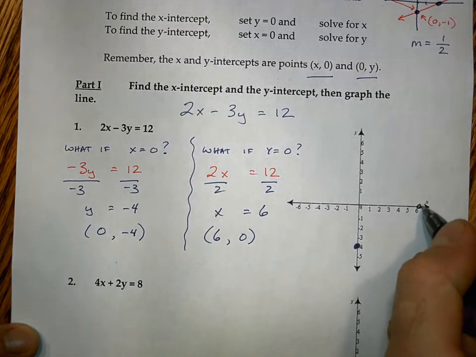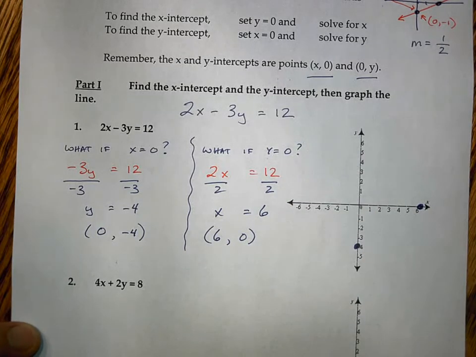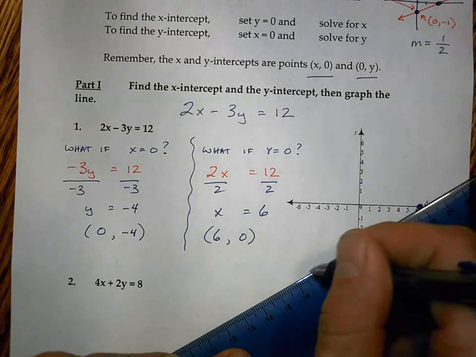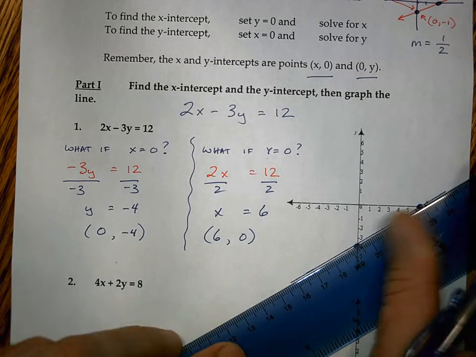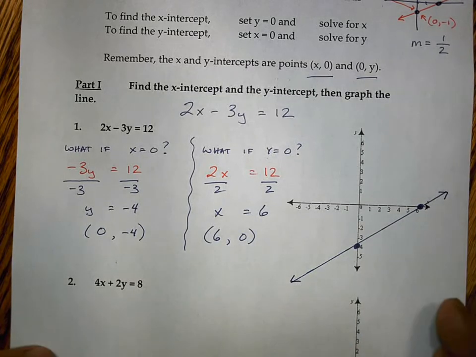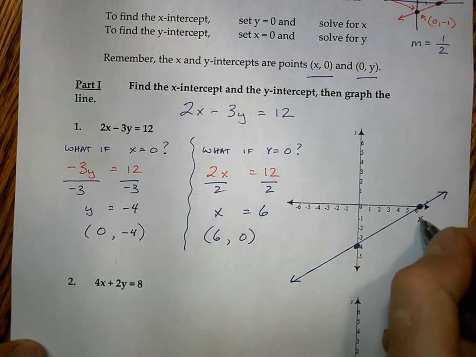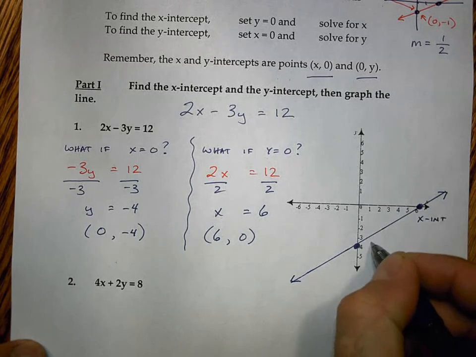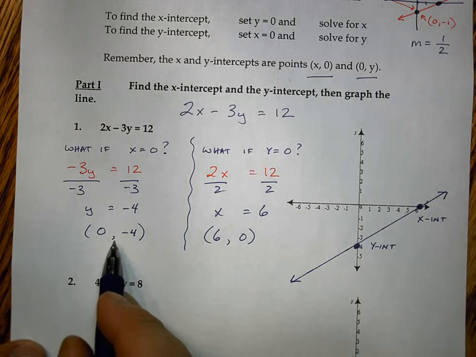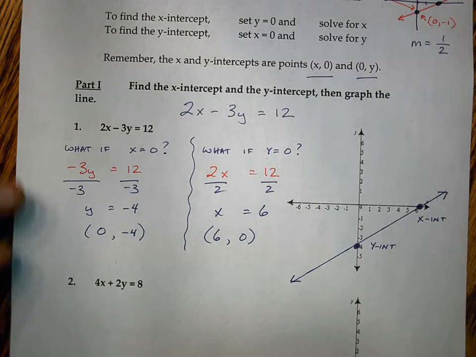And now I graph (6, 0) for my second point, and I take my straight edge. I'm going to draw my line, remembering to make sure we have a line extending through the entire graph with arrows on both ends. So here we have the x-intercept up here and the y-intercept down here, realizing they are both points and need to be written as points.